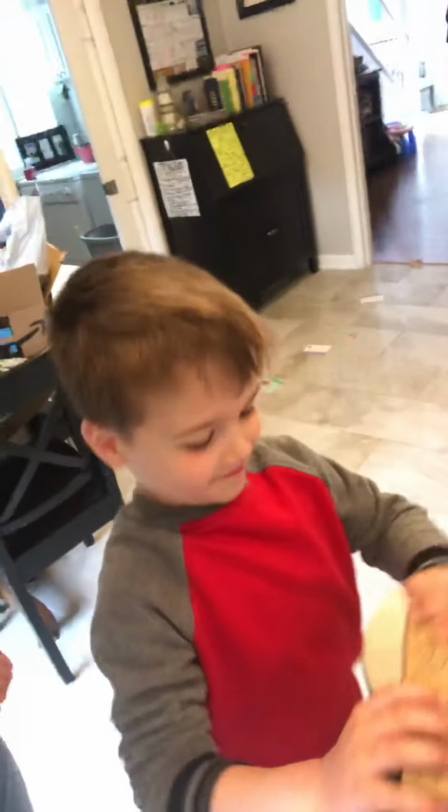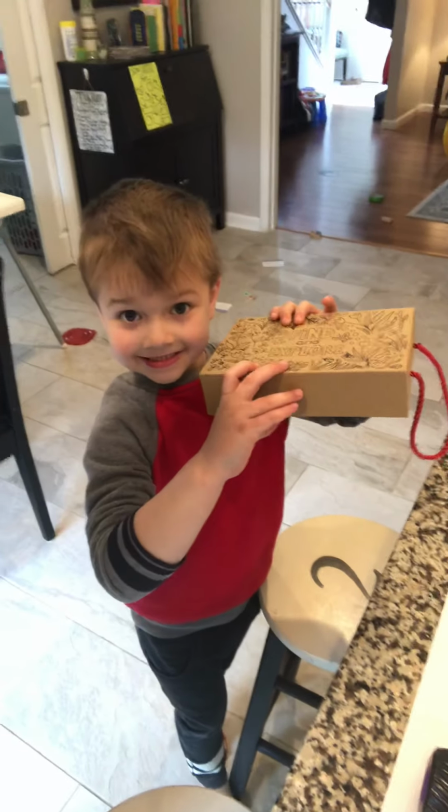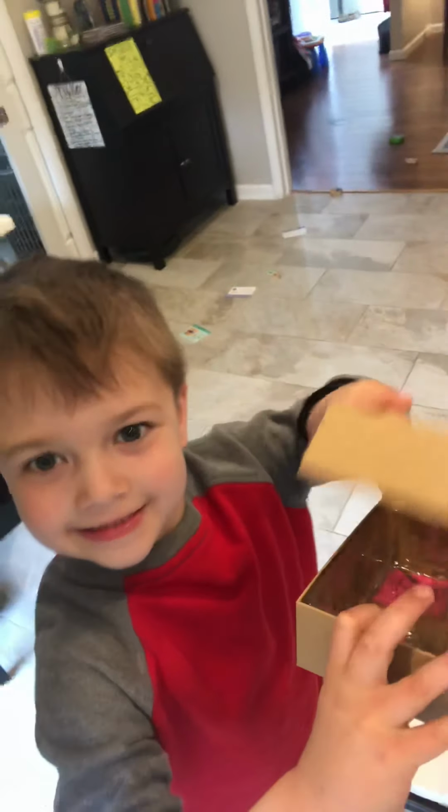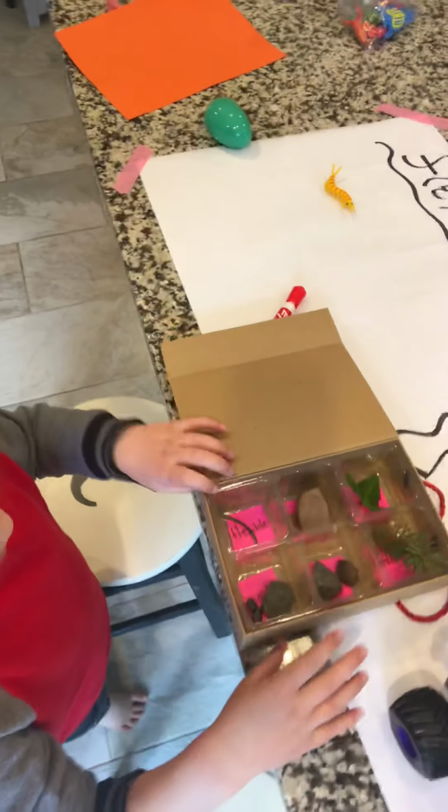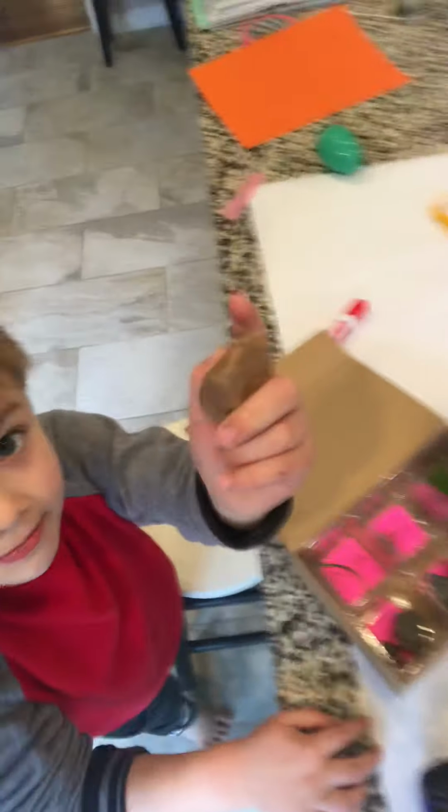After we did that, I gave Grant this box. Show them your box. Inside there were little compartments, and I labeled each compartment flexible or rigid.